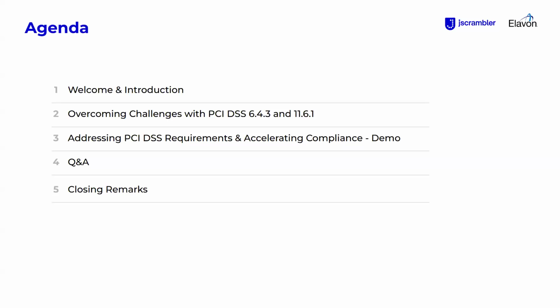So our agenda today, we're going to go through a welcoming introduction with the guys. We're going to talk about the challenges with PCI DSS 6.4.3 and 11.6.1. We'll also be addressing the PCI DSS requirements and accelerating compliance, and the demonstration will be on that as well. We'll have a Q&A where hopefully any and all questions you have, we'll be able to go through and answer for you there. And then we'll have closing remarks and go through the next steps and what potentially this could mean for you and how we can assist you in becoming PCI compliant as well.